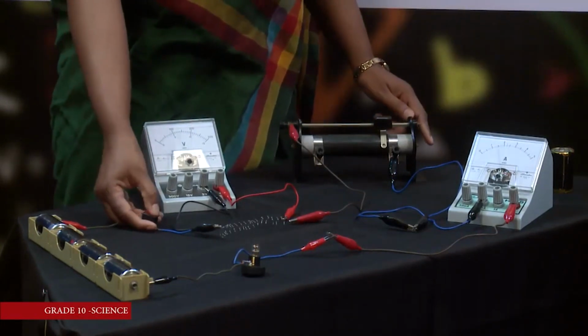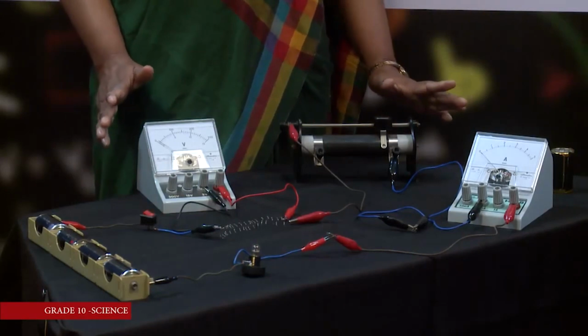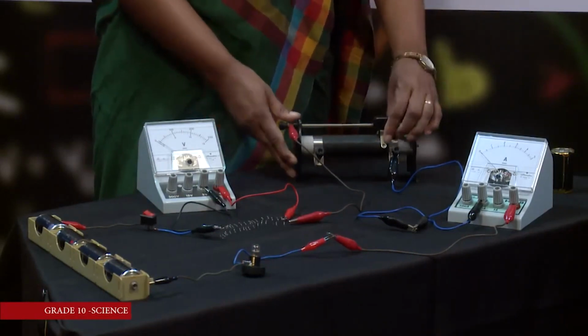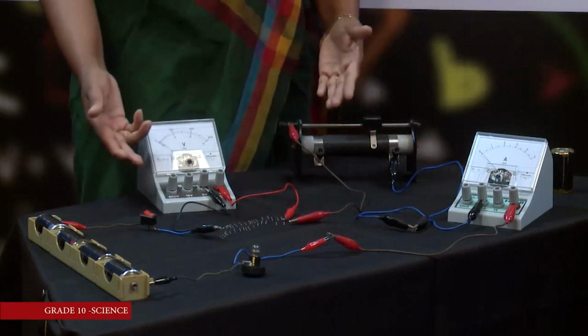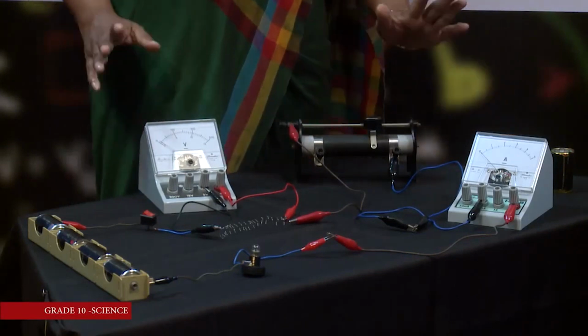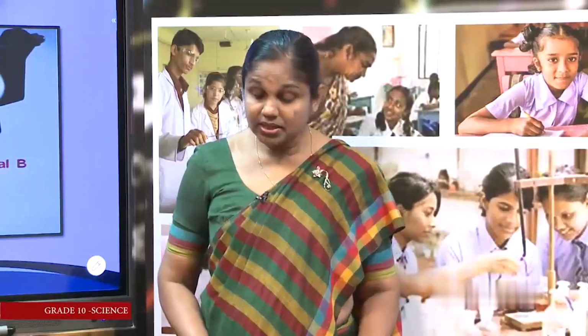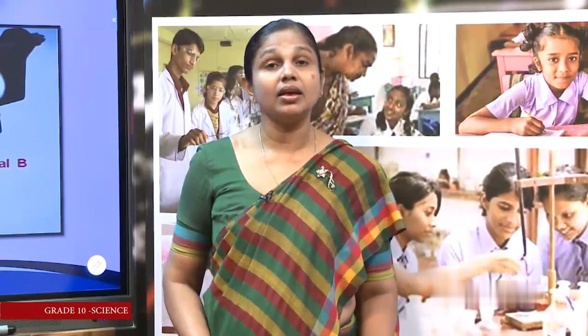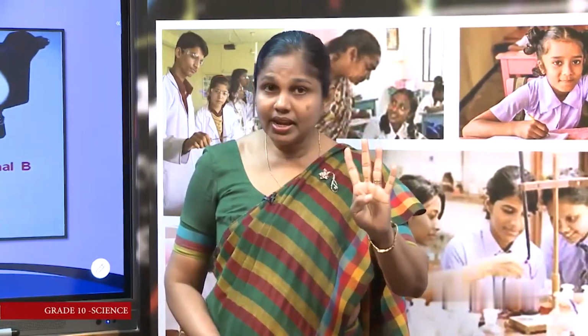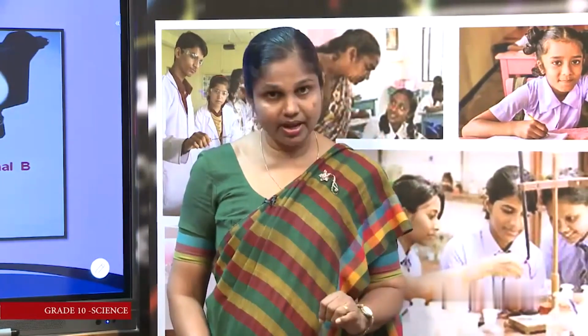Again switch off and keep a few minutes and adjust the rheostat again to a certain level and switch on the circuit and record the 2 readings. Similarly, we must continue to take 4 ammeter readings and 4 voltmeter readings.